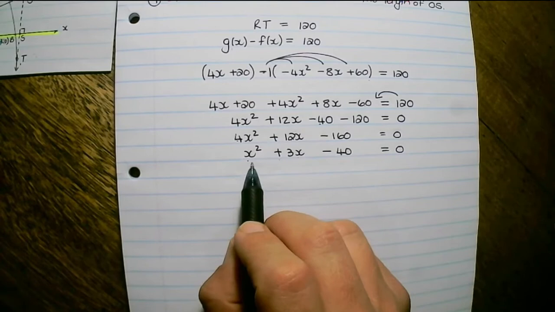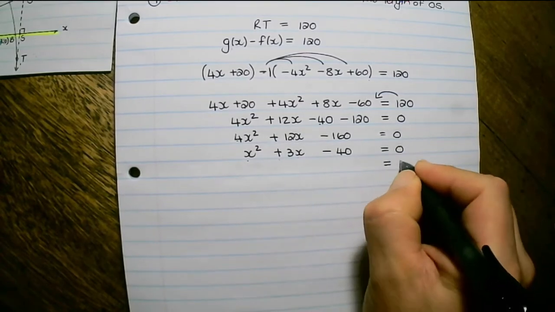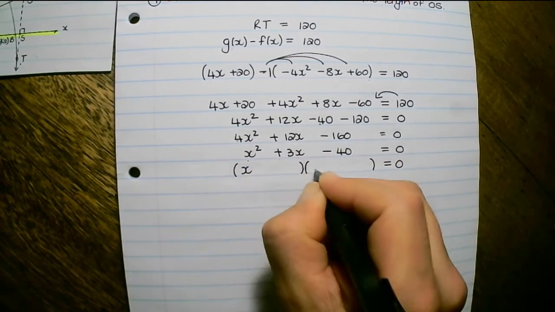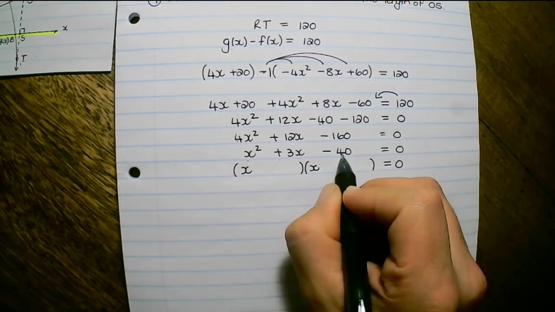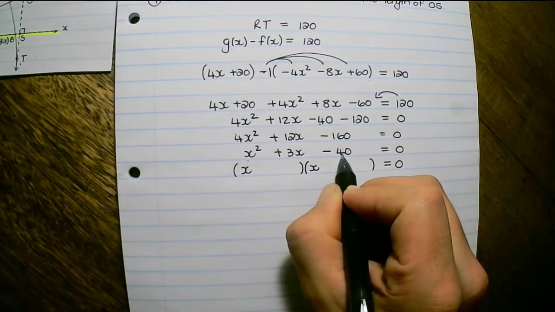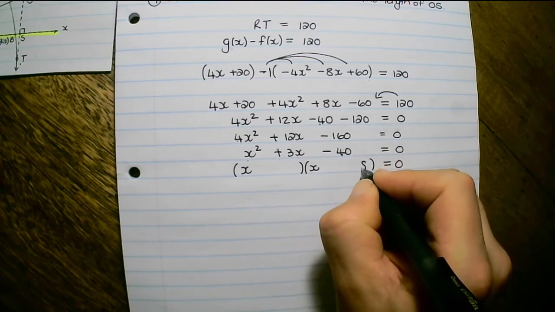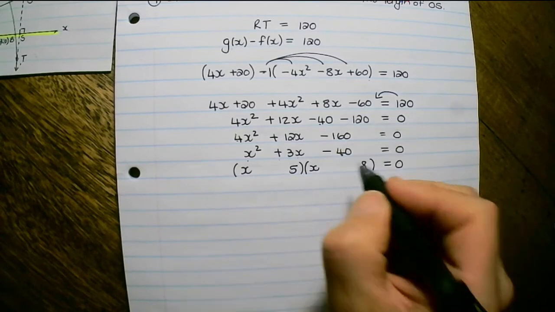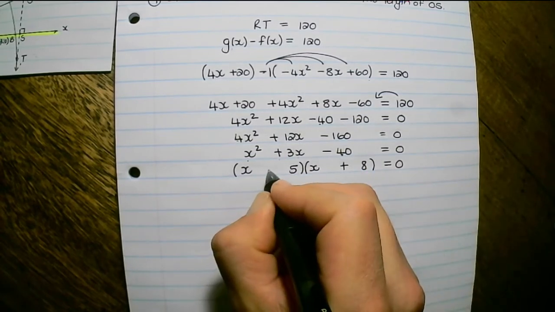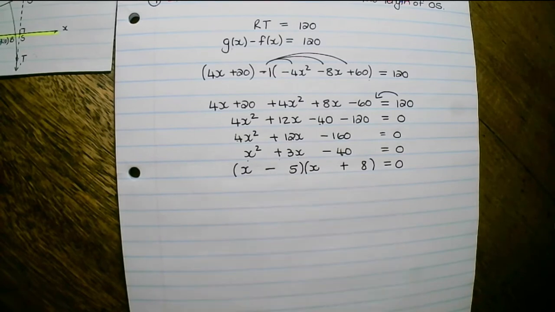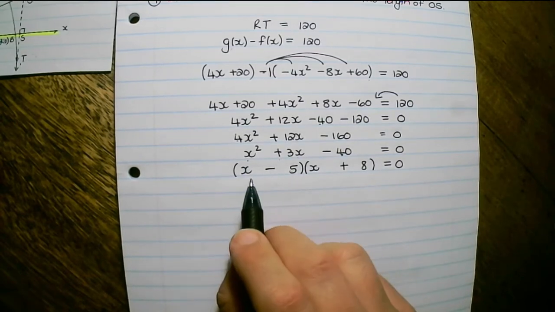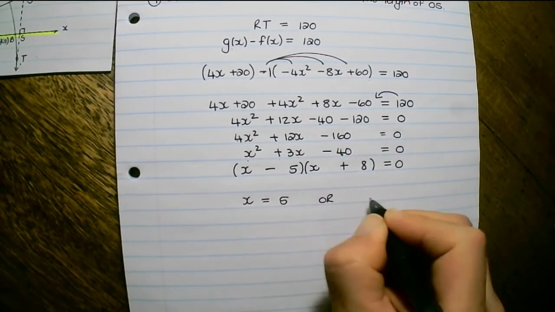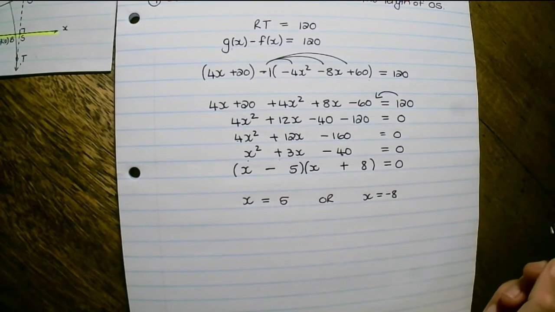So what you can do now is either use the quadratic formula or you can factorize. If you're comfortable with factorizing, it will be a bit faster than the quadratic formula. So the factors of 40 that will give me 3 are 8 and 5. 5 times 8 is equal to 40, and I'll make the 8 positive and the 5 negative. Now I would solve the x values, so x is equal to 5 or x is equal to negative 8.